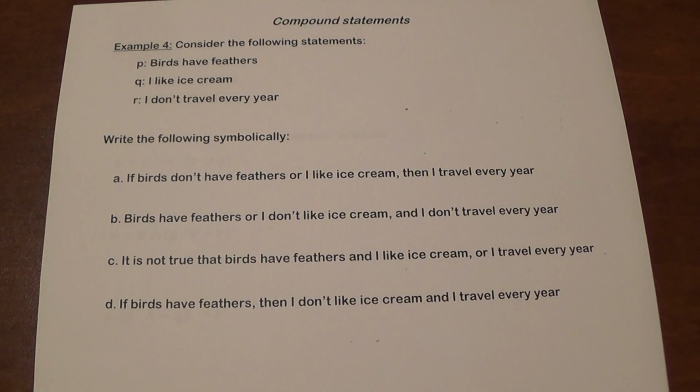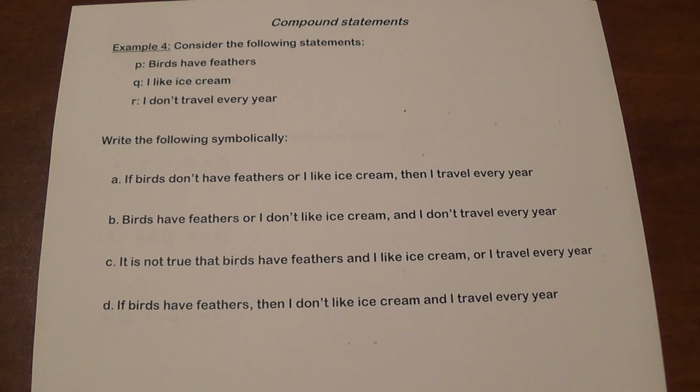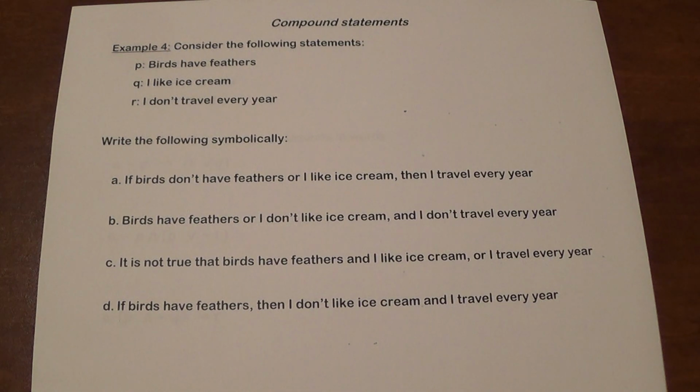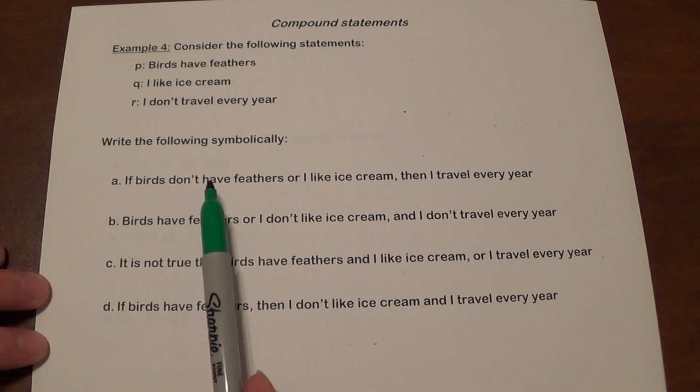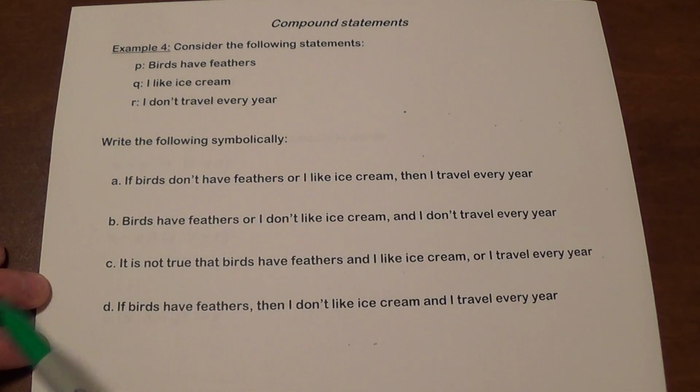So now we have three statements. P, birds have feathers. Q, I like ice cream. And R, I don't travel every year. So we need to write some of the statements that we have here symbolically. You have to be very careful with some of them. You often have to look, with the three statements, where the comma is. So let's read these carefully. Birds don't have feathers, or I like ice cream, comma, then I travel every year.